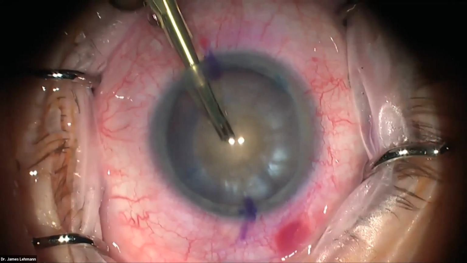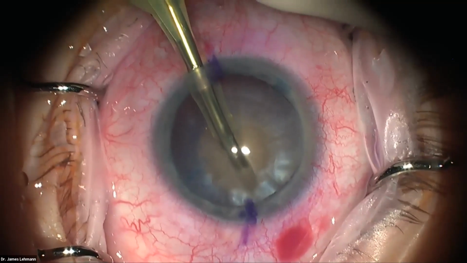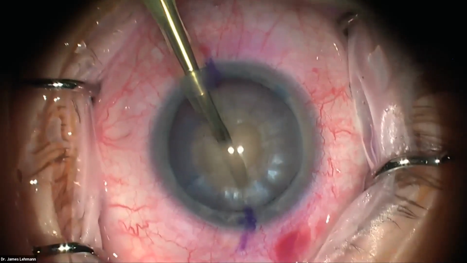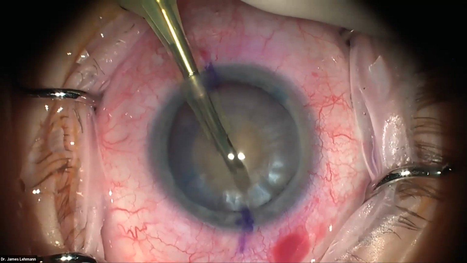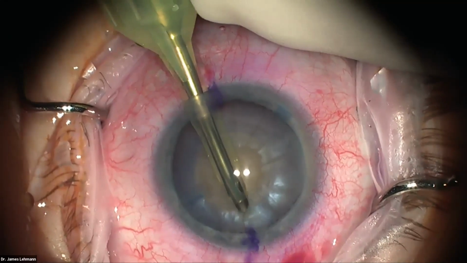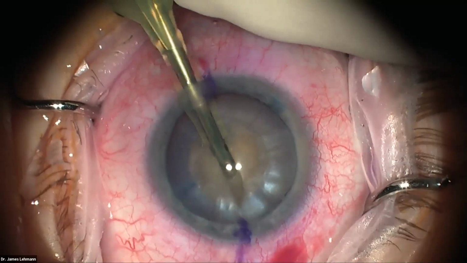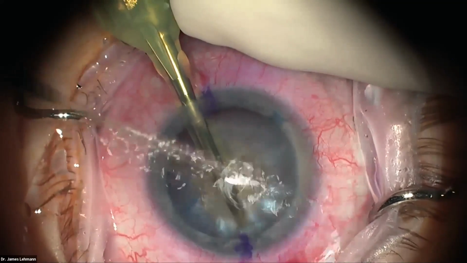And I can't really see where the Femto did its work. But I'm just going to start with the groove right centrally. And I'm using only a moderate amount of pressure. It doesn't seem too deep yet. You can see the lens moves. That tells you there's not much cortex. But it doesn't move too much. It's not scary moving like that, as it would be if it didn't have good zonules.